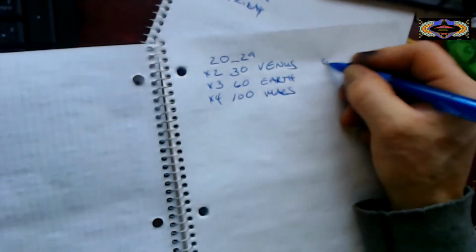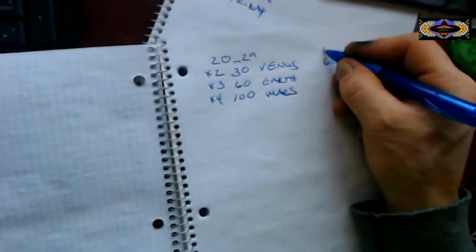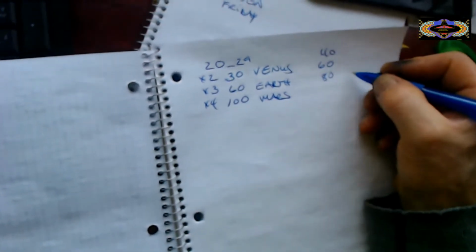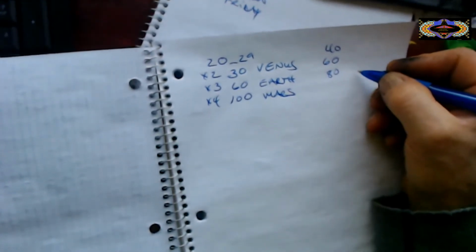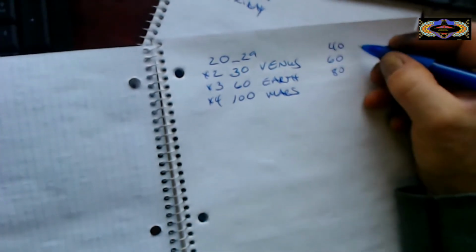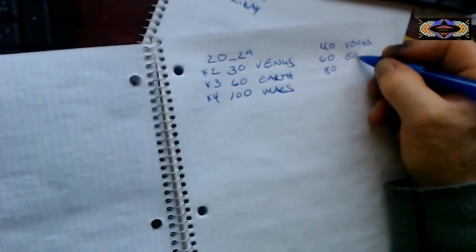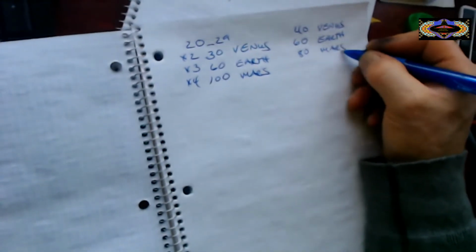3 times 20 is 60. 2 times 20 is 40. And 4 times 20 is 80. This is Venus. This is Earth. This is Mars.